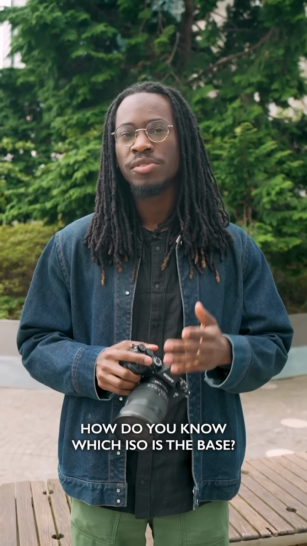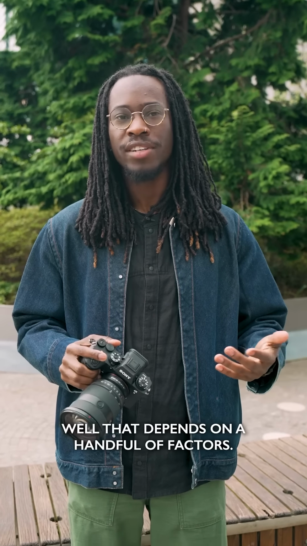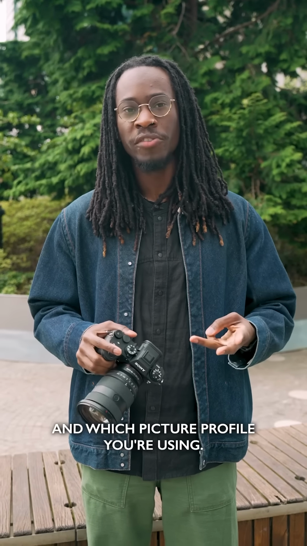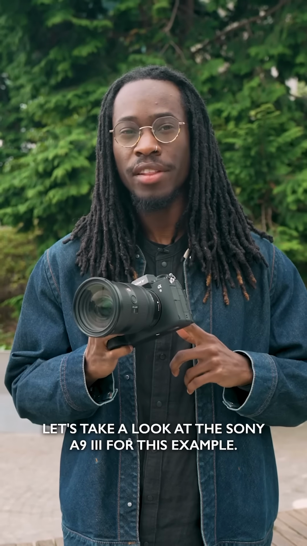How do you know which ISO is the base? Well, that depends on a handful of factors: the camera manufacturer, whether you're doing stills or video, and which picture profile you're using. Let's take a look at the Sony A9 III for this example.